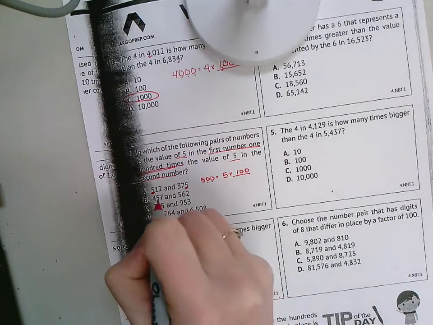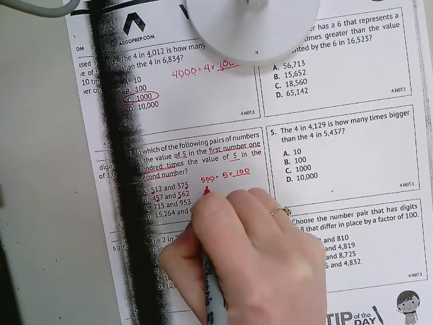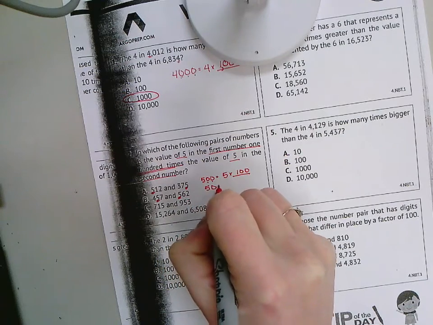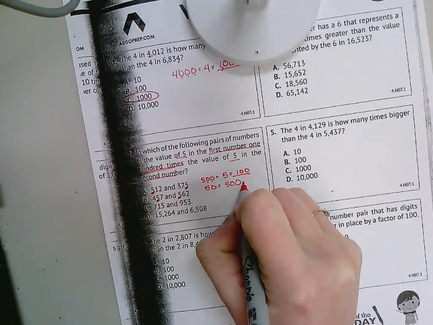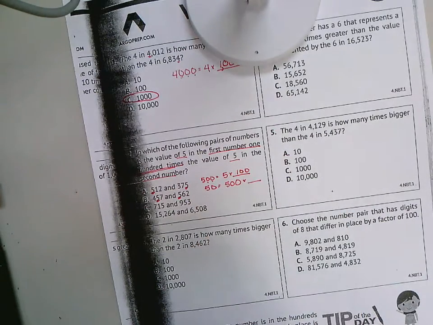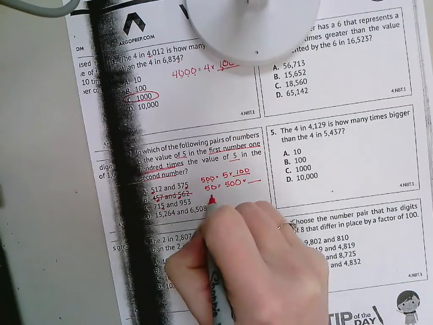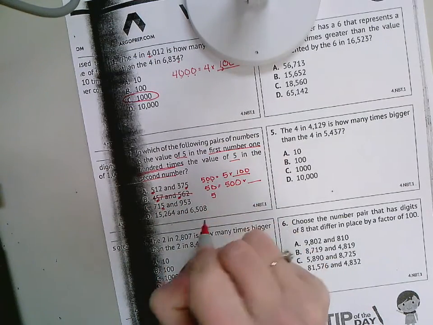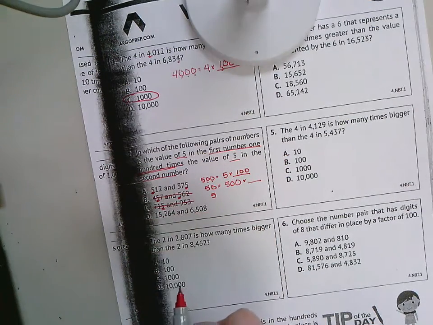So let me just double check. For letter B, the 5 in the first number is 50, and in the second one, it'd be 500. Well, I don't need to multiply 500 times anything. It would actually be the fraction. So that one can't be right. In letter C, the first 5 is a 5. Well, that's not going to be 100 times anything. So it can't be that one.